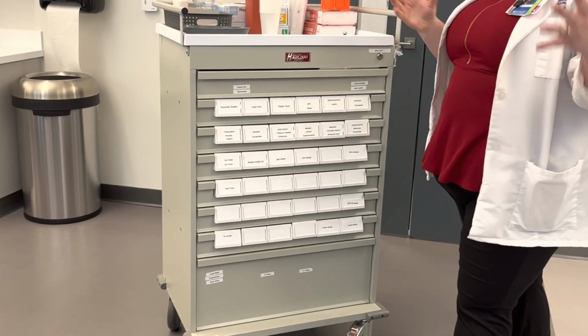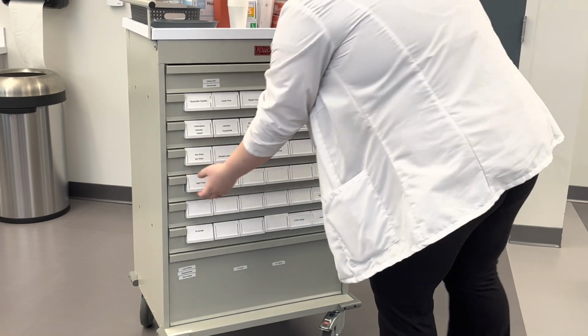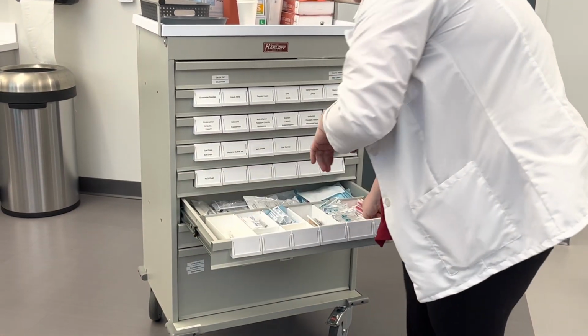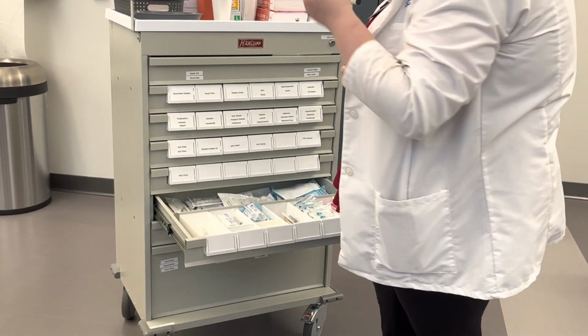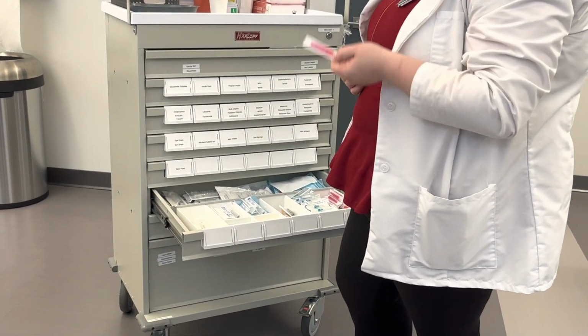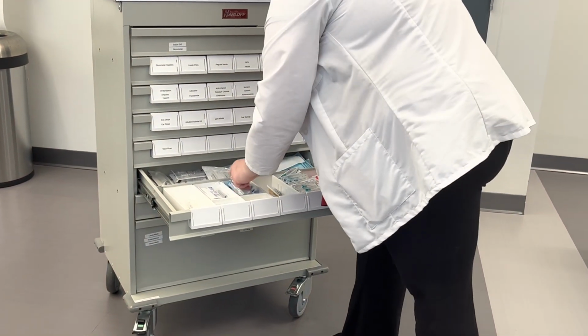So I'm going to use the smallest syringe available to me to give that half ml, right? So I'm going to go in here. I have a blunt tip syringe because I need something to be able to get the medication out of my medication bottle.